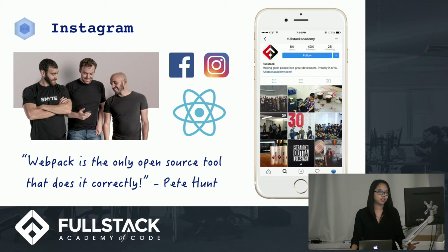And these are words from Pete Hunt. He says Webpack is the only open source tool that does it correctly. And obviously, he's talking about module bundlers. So that's a big stamp of endorsement from such a large application.